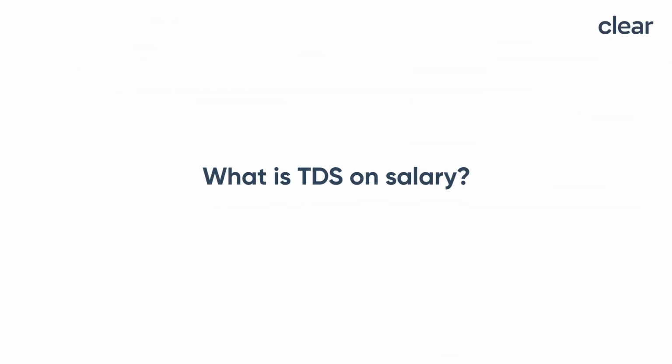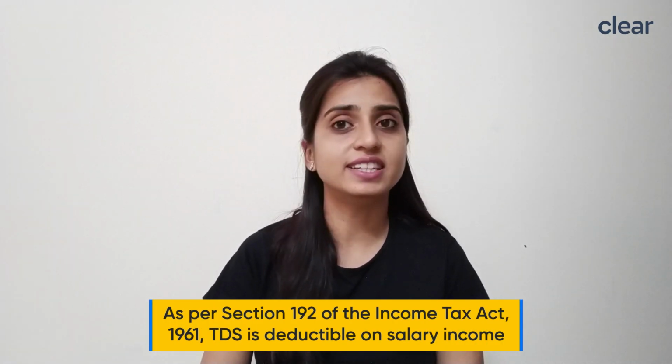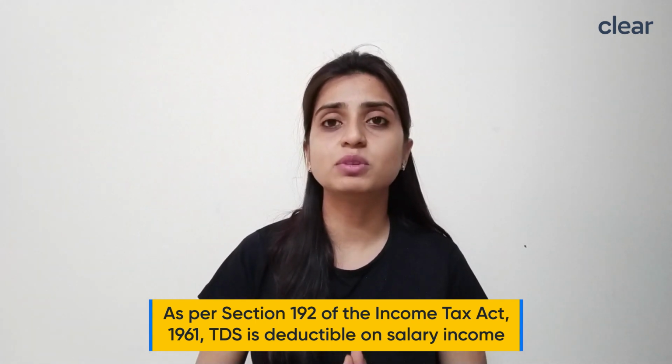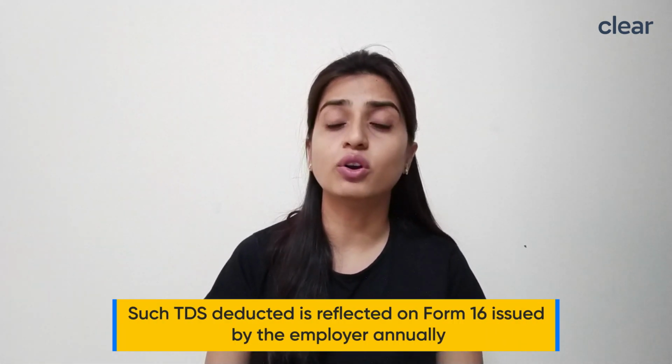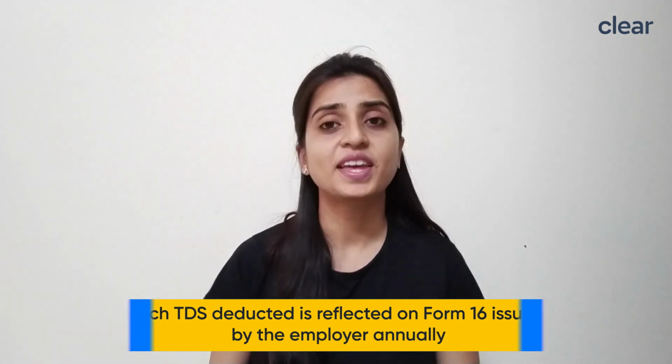Let's understand what TDS on salary is all about. As per Section 192 of the Income Tax Act 1961, TDS is deductible on salary income. Depending on the employee's net taxable salary, the employer deducts the tax on the employee's behalf and deposits it to the Income Tax Department. Such TDS deducted is reflected on Form 16 issued by the employer. The employee can calculate the income tax liability at the end of the financial year and then adjust the TDS to pay the differential liability or claim a tax refund.